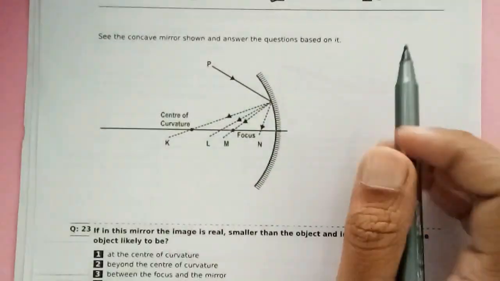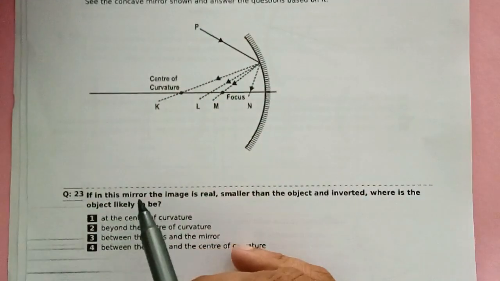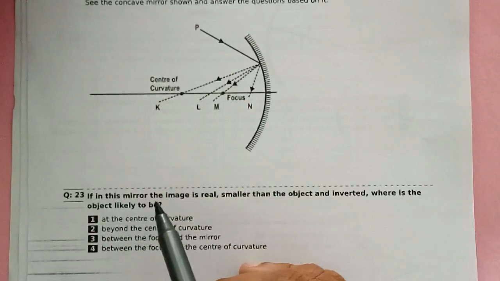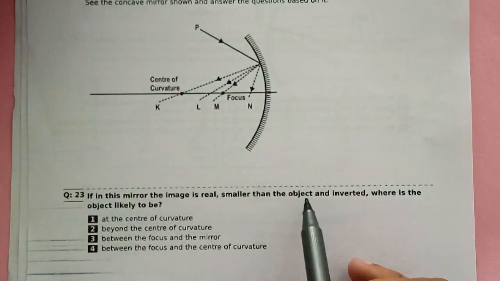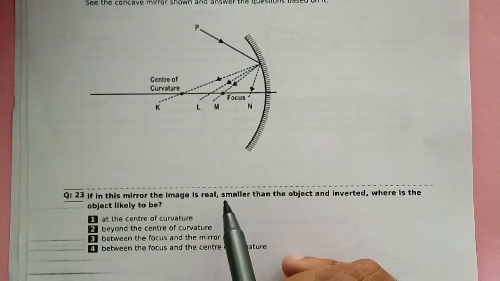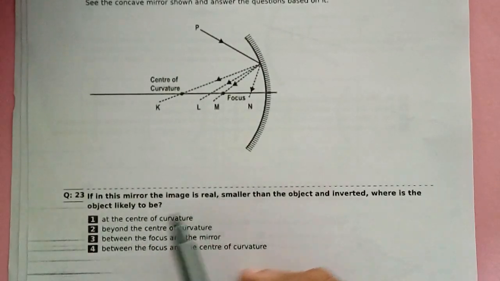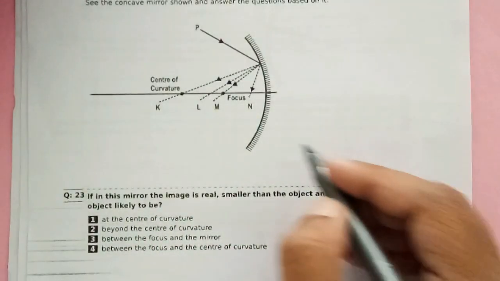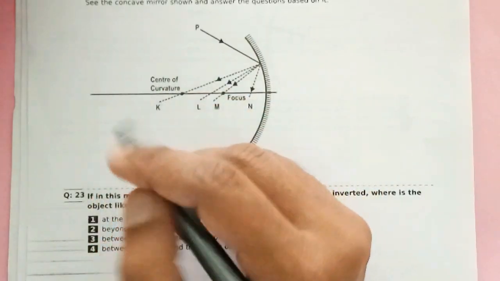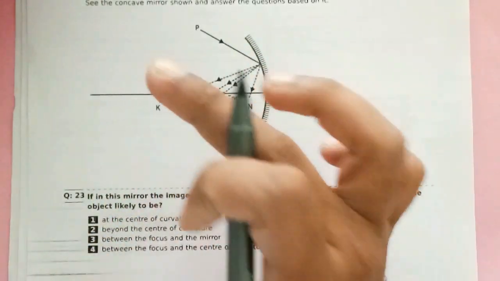See the concave mirror and answer the following questions. If in this mirror the image is real, smaller than the object, then where is the object likely to be? The answer is beyond C. So when we keep the object beyond C, image is formed between F and C, smaller than the object, right?